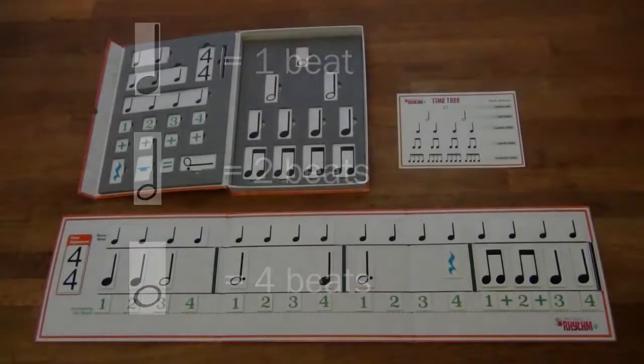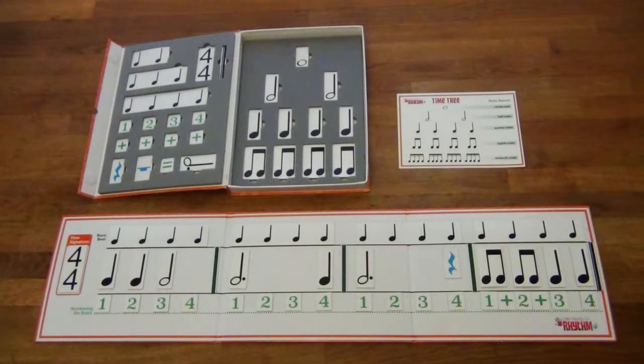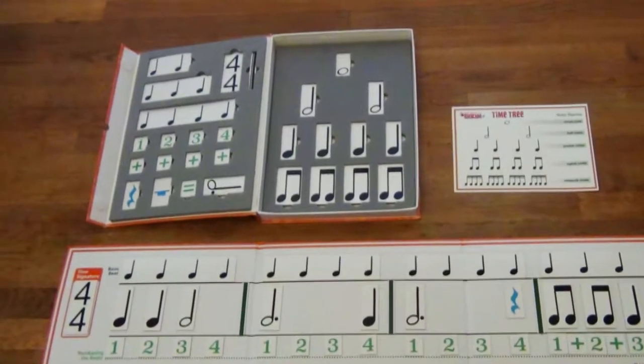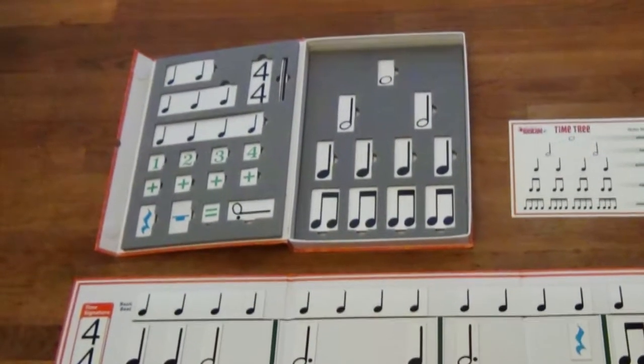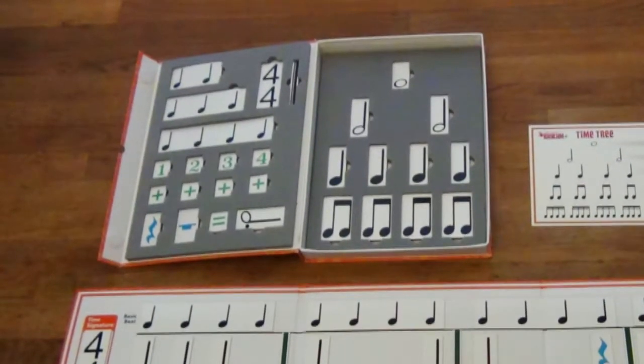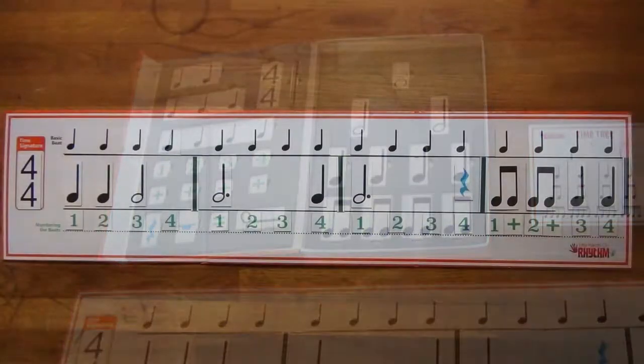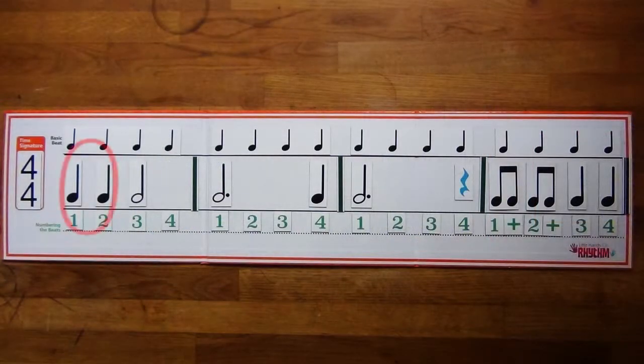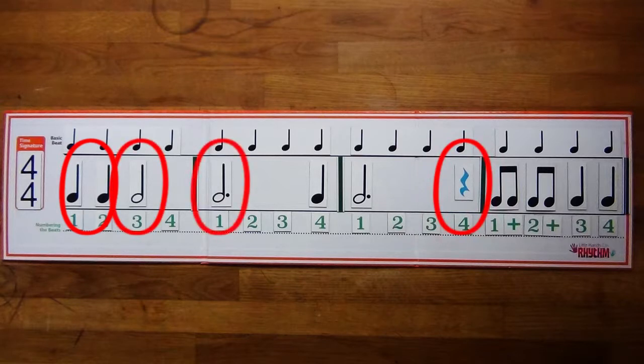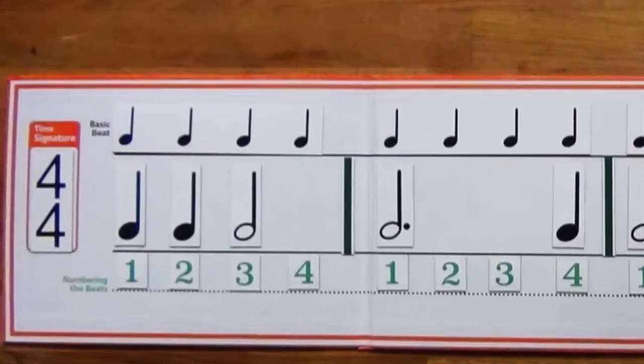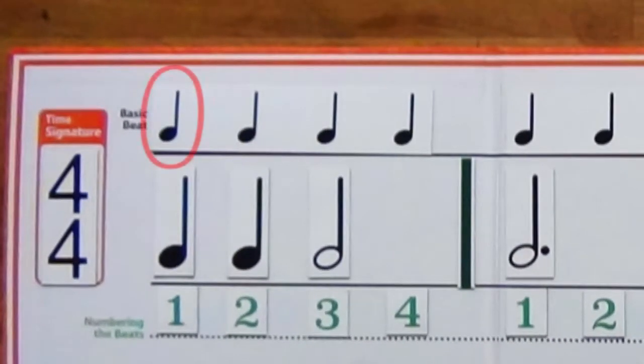In the Little Hands on Rhythm activity games, there are a variety of basic notes and rests representing different beat values that we can use to construct a rhythm. For this tutorial, our rhythm consists of quarter notes, quarter rests, half notes, dotted half notes, and eighth notes. Each quarter note in the basic beat above represents one beat.